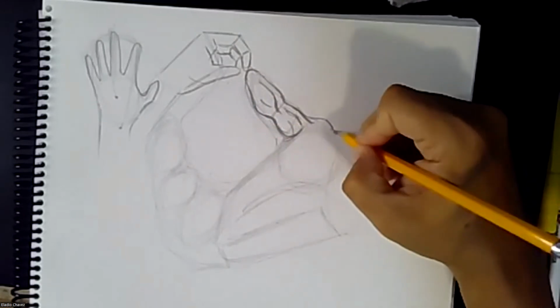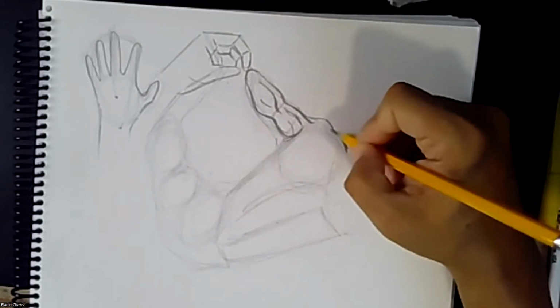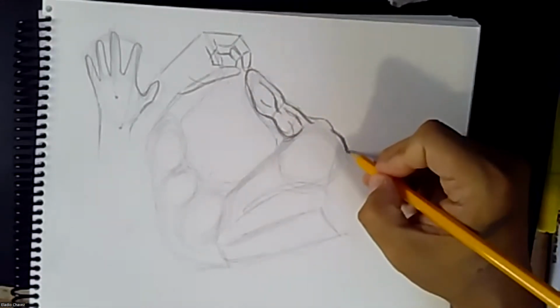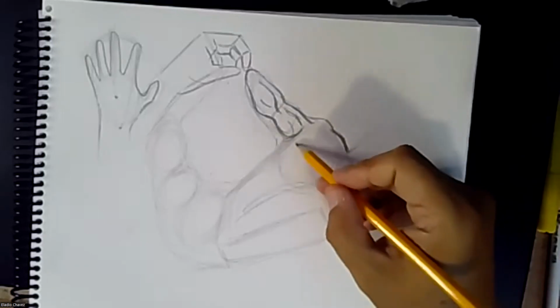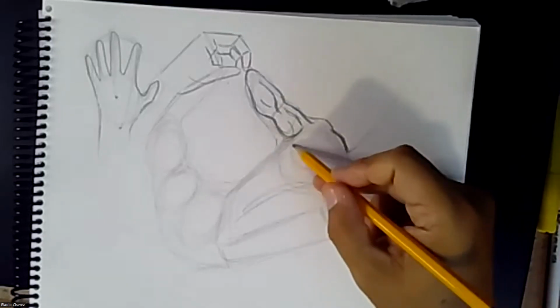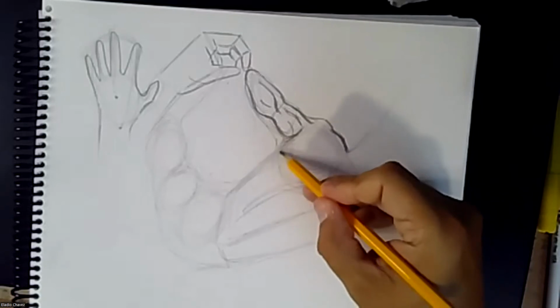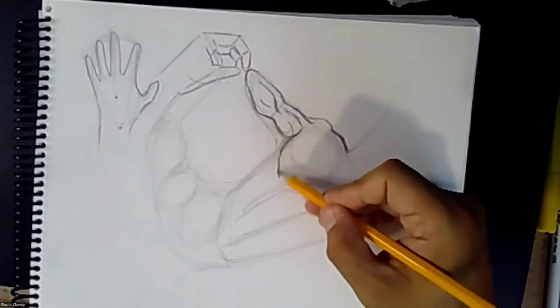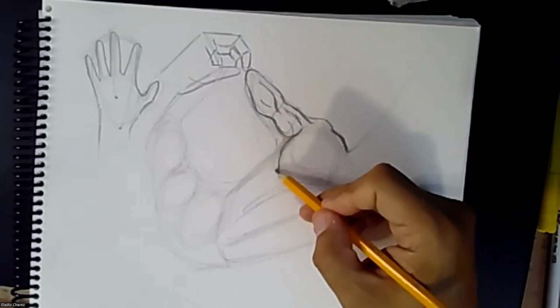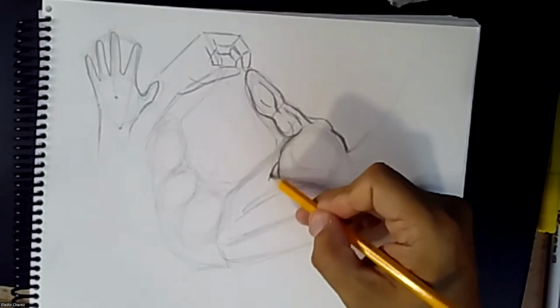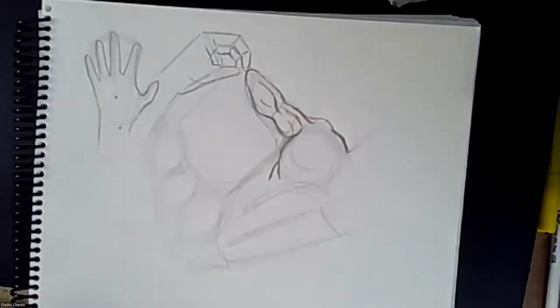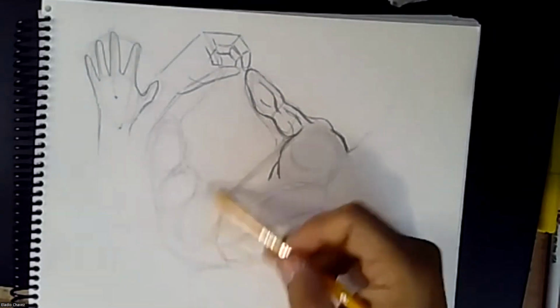There's this curve that's right in here, this curve part. Back, this curve, there's this curve and shading. Curve right there. What about there? Another curve right there. There's only 3 fingers.